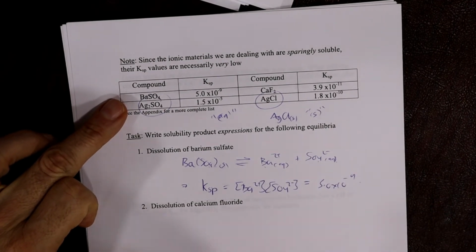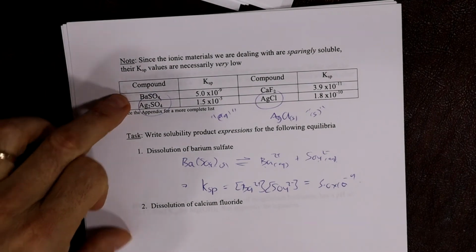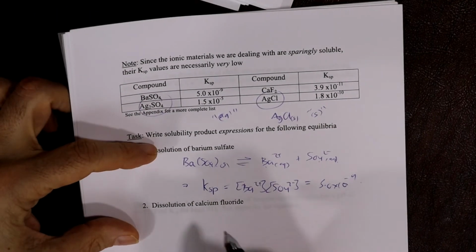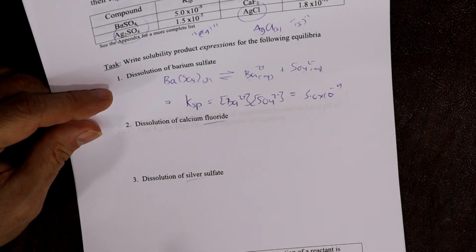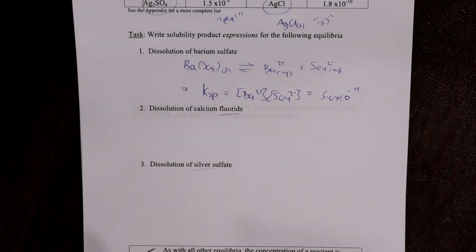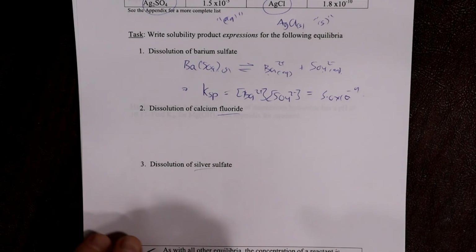Nice place to pause. Pause, give the remainder a go. Remember, be careful with these because they have more than one ion. So give it a pause, give it a go, and I'll catch you up.